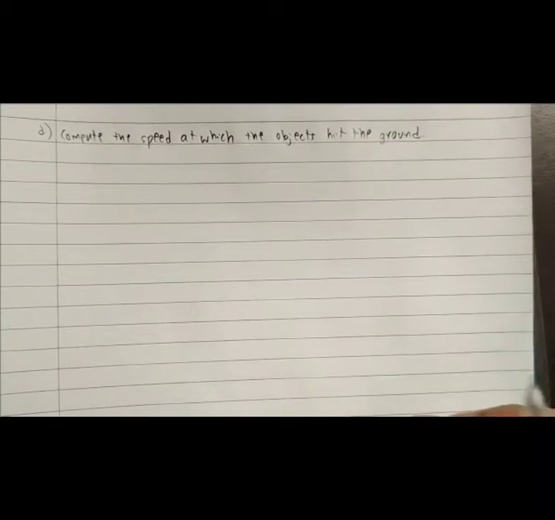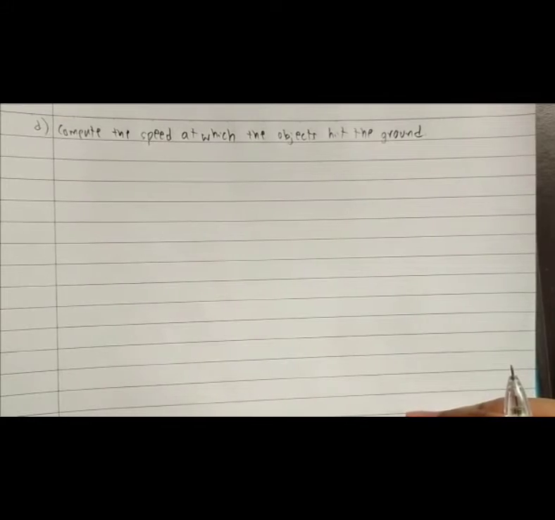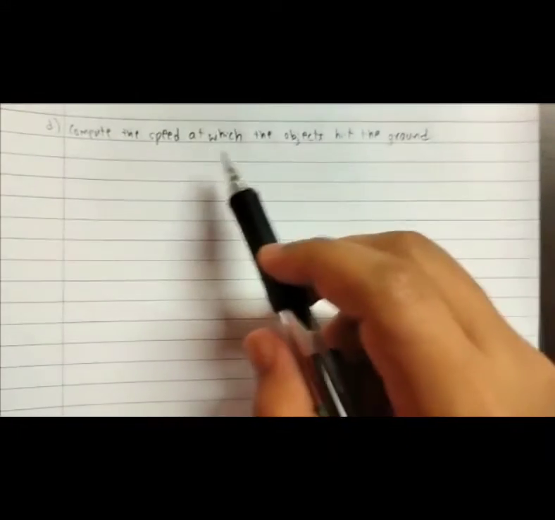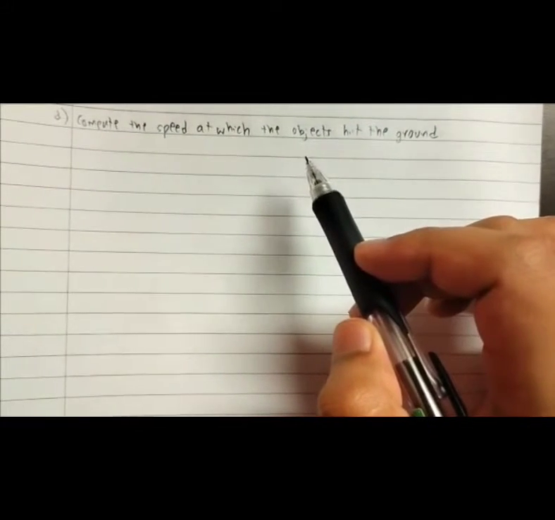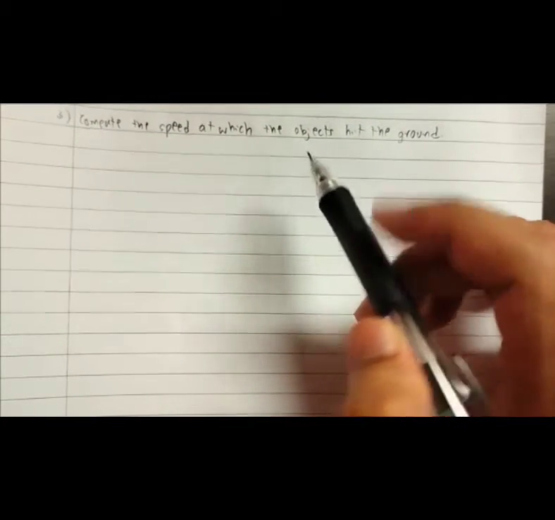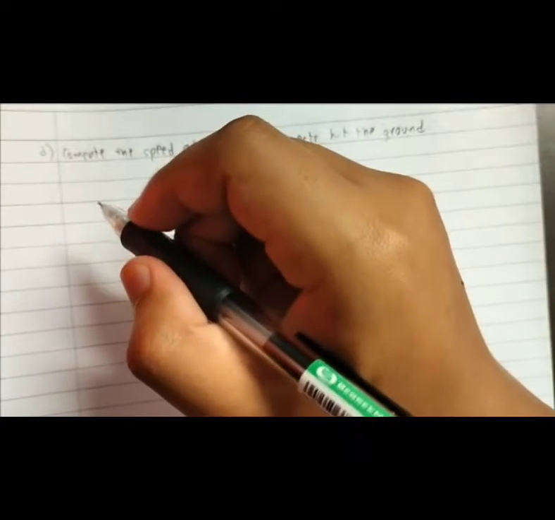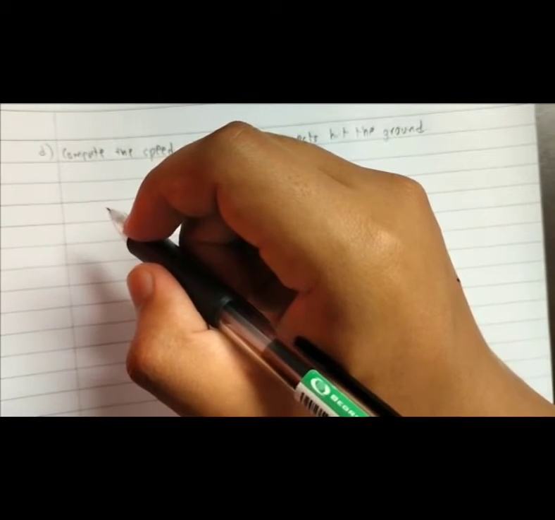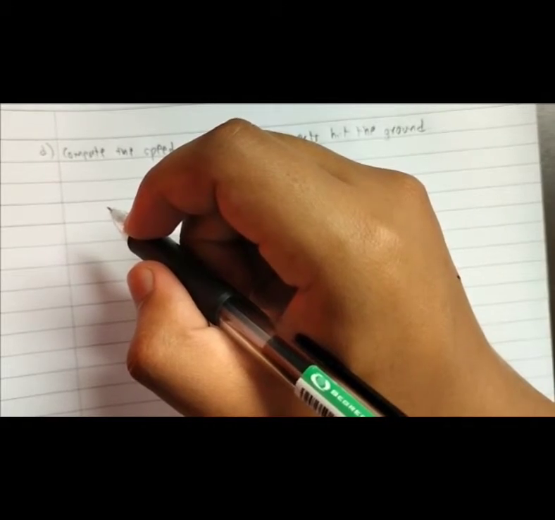Now let me solve question 1D. Question 1D asks to compute the speed at which the object hits the ground. Firstly, by using the same equation as at B, we can also determine the speed when the object hits the ground.